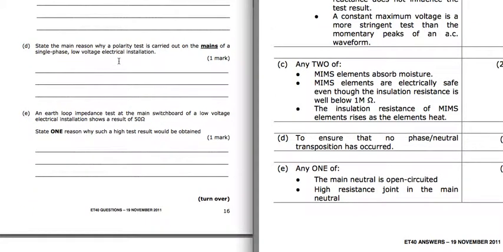Why is the polarity test carried out on the mains of a single phase low voltage electrical installation? So that's to make sure that we haven't got the phase and the neutral around the wrong way, that there's no transposition of phase and neutral.